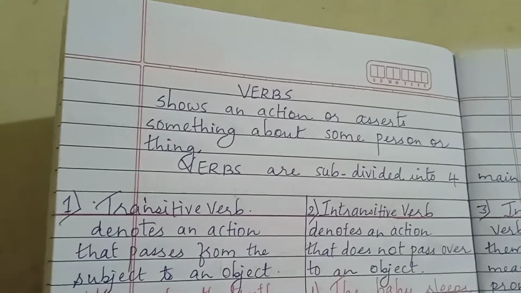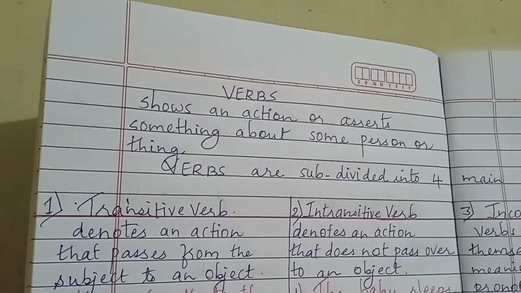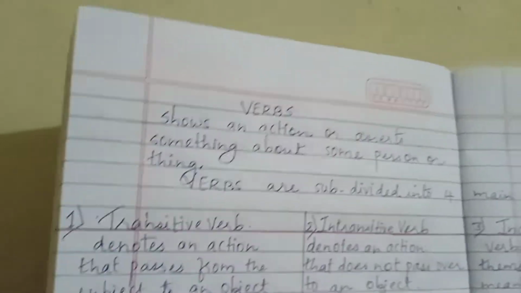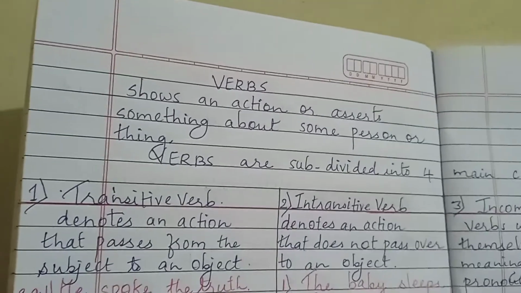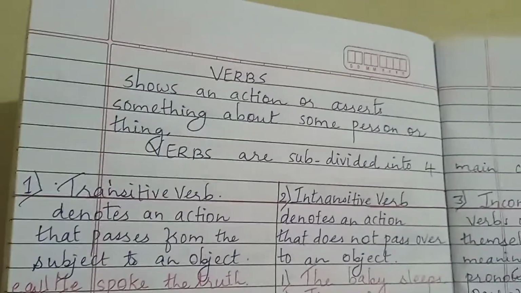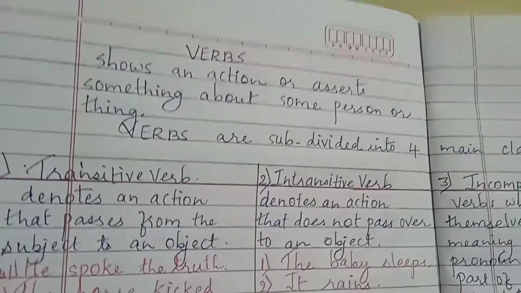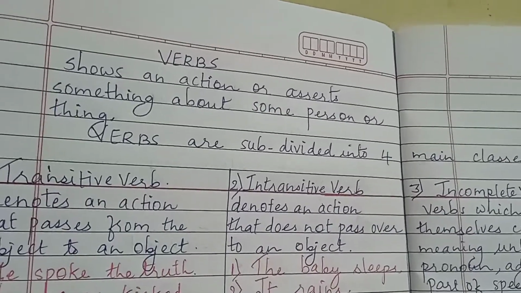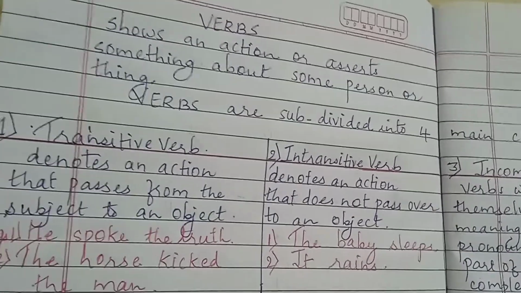In today's video we are going to learn about verbs. A verb shows an action or asserts something about some person or thing. It tells us about some person or thing. Verbs are subdivided into four main classes. There are four main types of verbs.